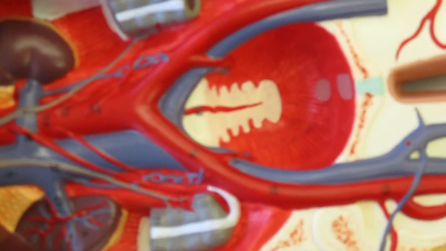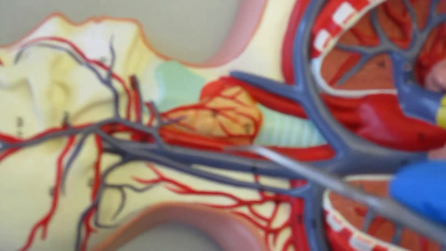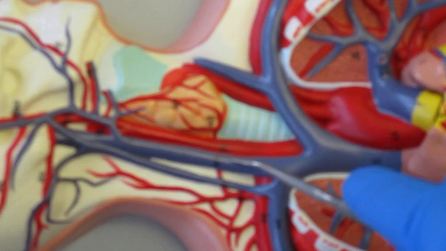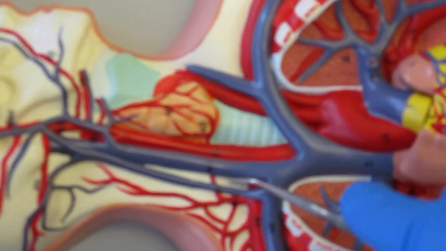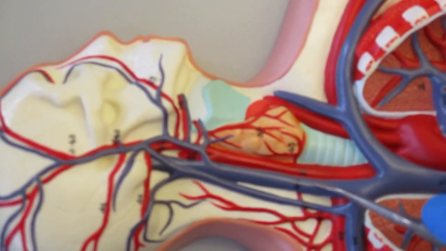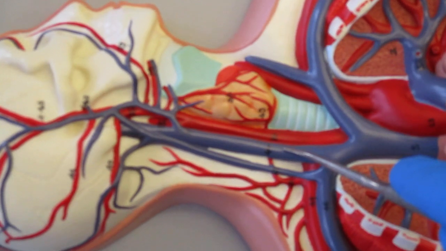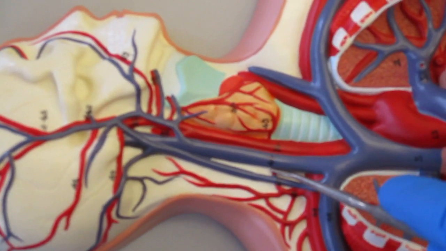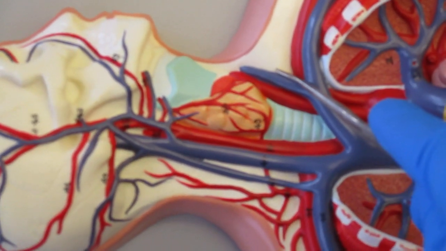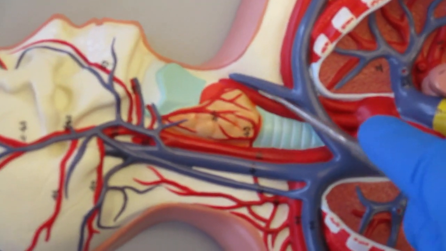We have the veins now. Let me just show you. So right up here, this would be your jugular vein, as you see here on your right side. Left side here, the left jugular here.